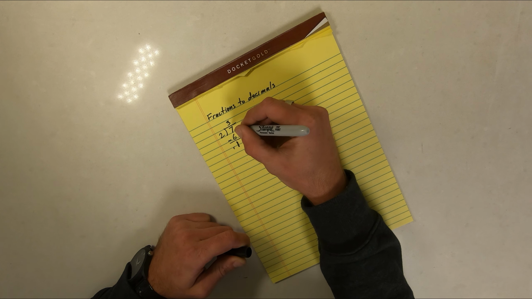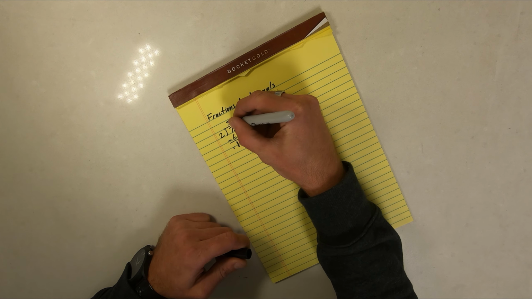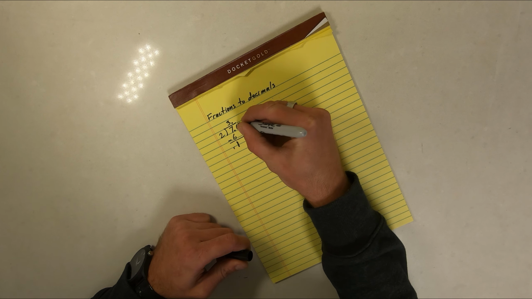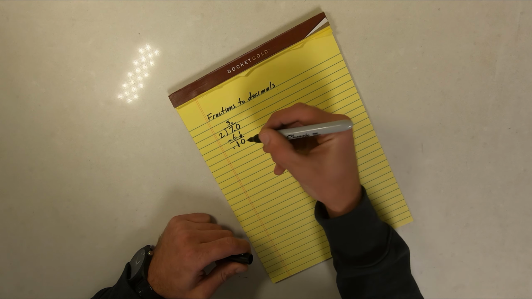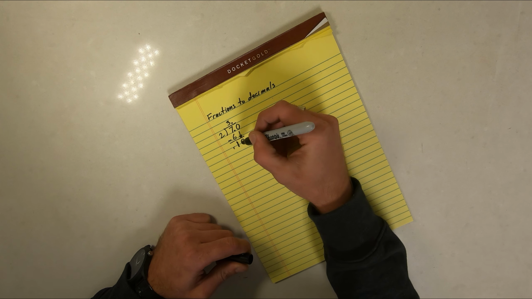But before we can borrow a 0, we have to put a decimal point here and in the answer. So we borrow a 0 and bring it down. Now we have 10. How many times does 2 go into 10?